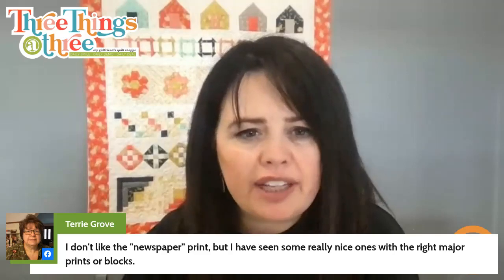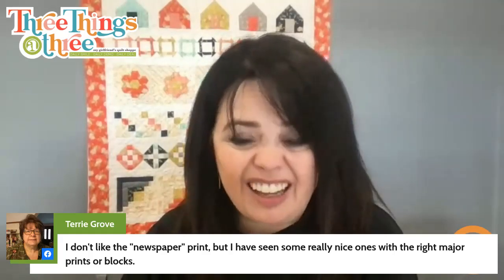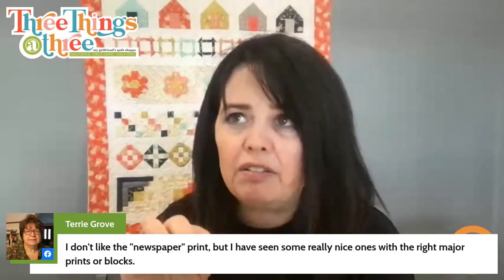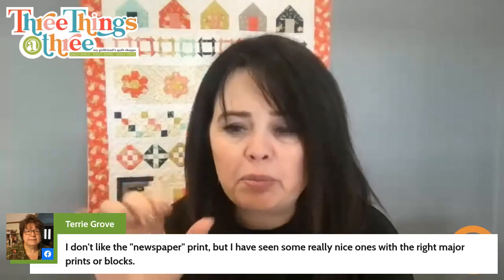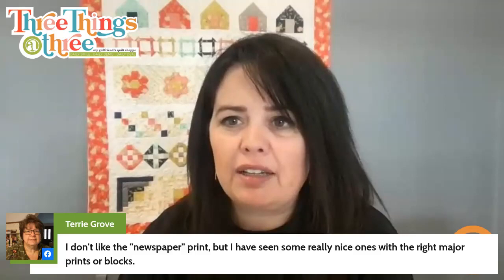Interesting. Terry said, I don't like the newspaper print, but I've seen some really nice ones with right major prints or blocks. Yeah. You know, oftentimes, Terry, the newspaper print fonts will be in low volume prints. Definitely something that you see a lot of.